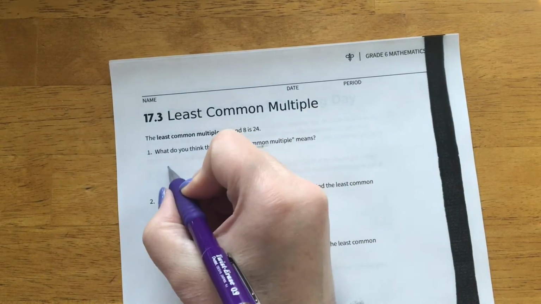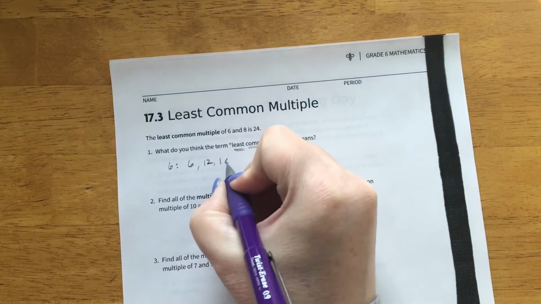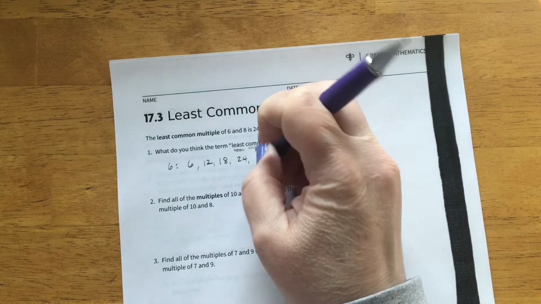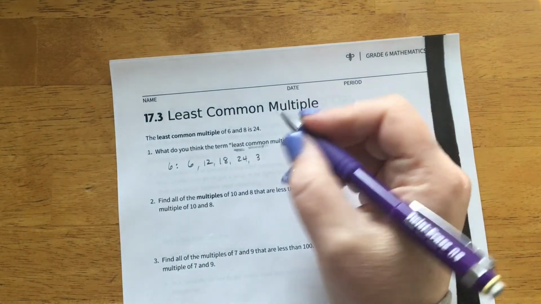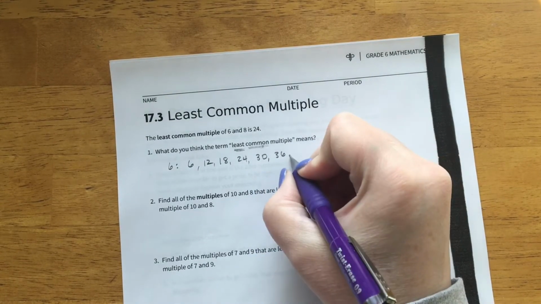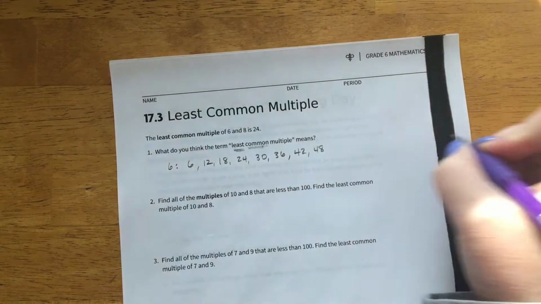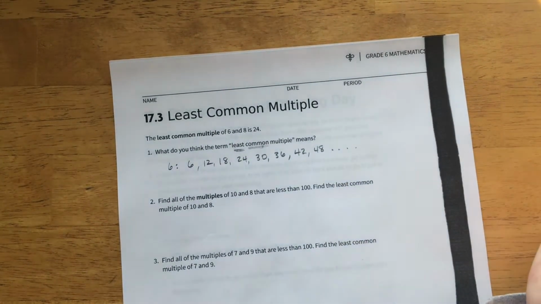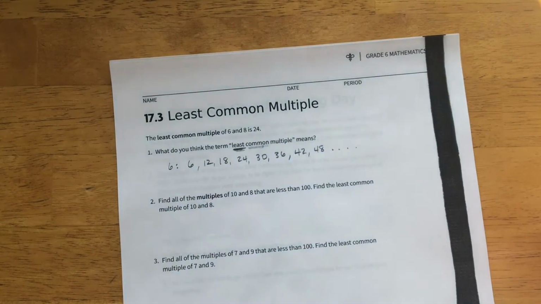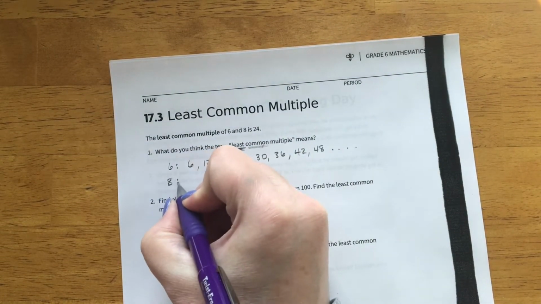Let's try it out. What are the multiples of 6? Well, the multiples of 6 are 6, 12, 18, 24, whoops, and I already messed up. Oh, I missed one, 30, and then 36. That's what I missed, right? And then 42 and 48. Now, the thing about multiples is that they keep going forever and ever. That's why we stop at the least common, because there's no such thing as a greatest common, because numbers never end, right? So let's do the multiples of 8.